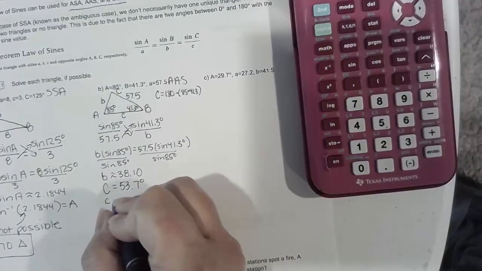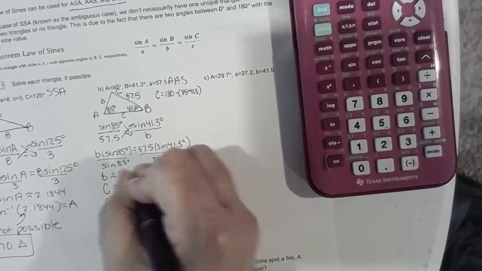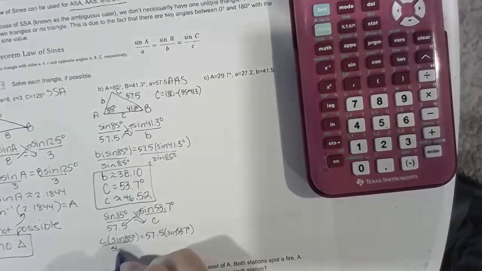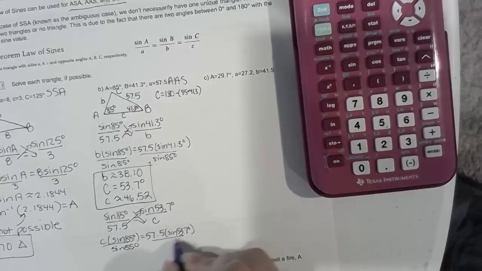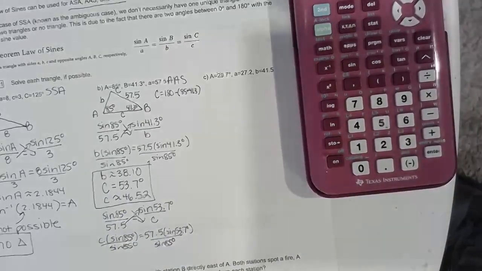So side C is going to be 46.52. And then, of course, there's always a lot of work, so make sure that you've made your answers very clear, like I did here.